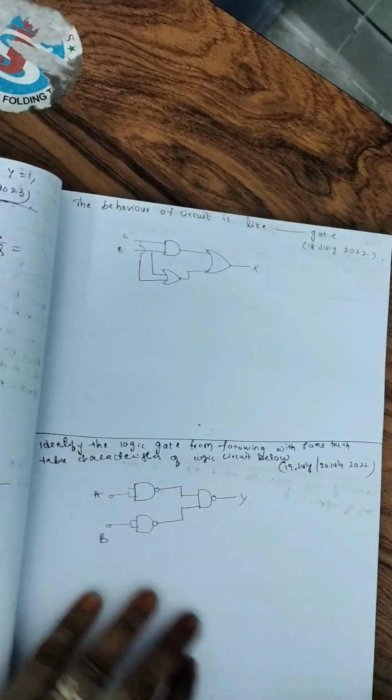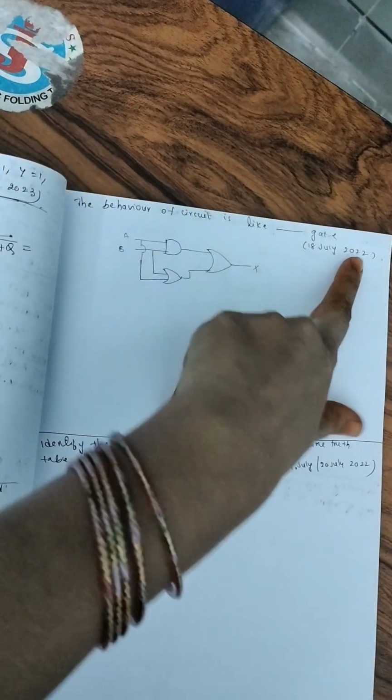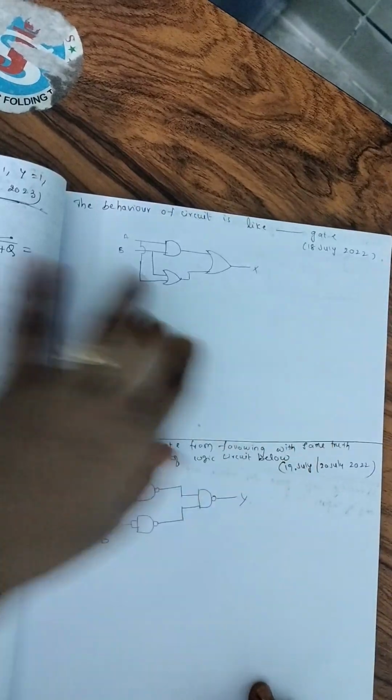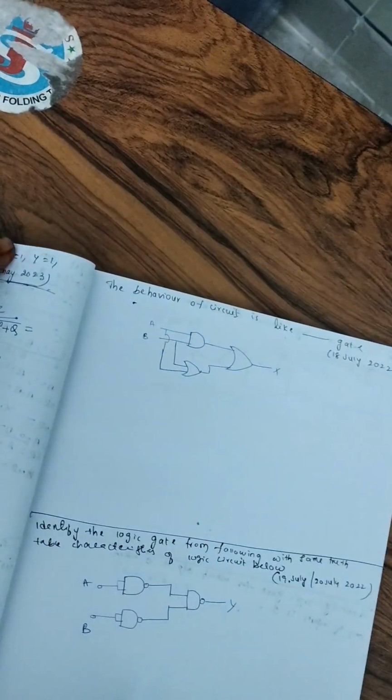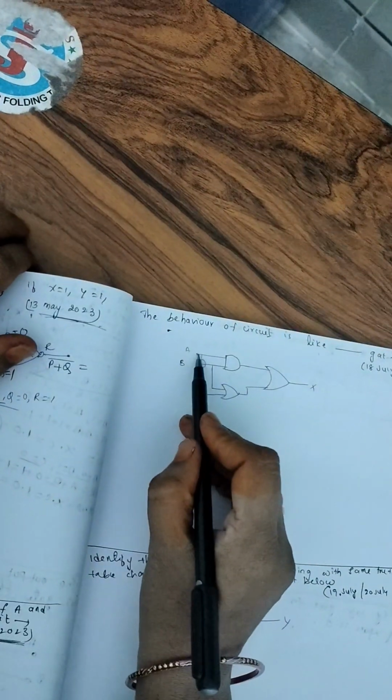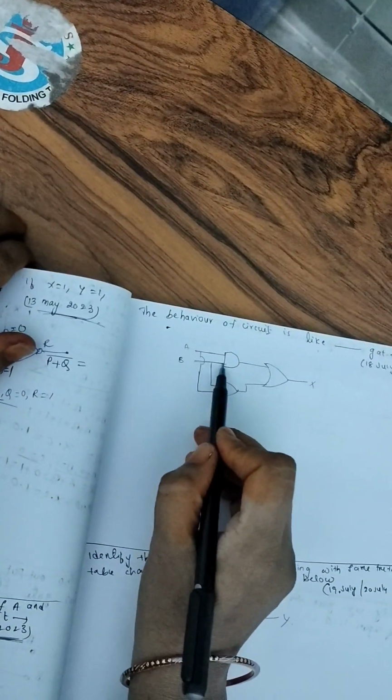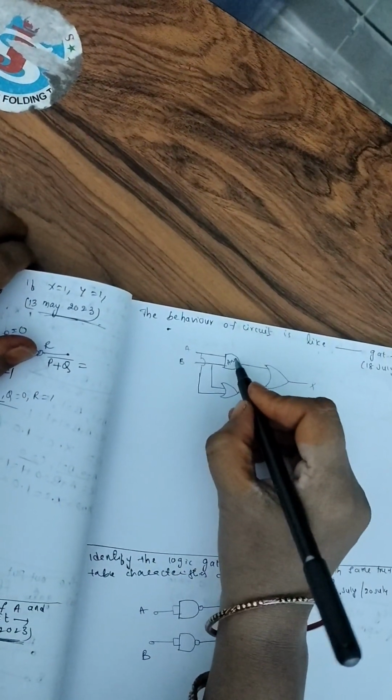So next. Now this is asked in July 2022, 18th July. Now the behavior of circuit is like, okay. Now A, B. This is AND gate.